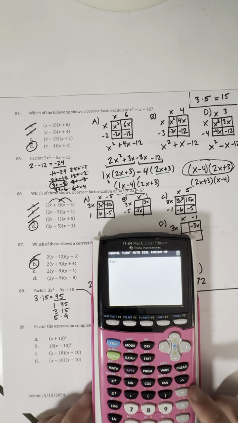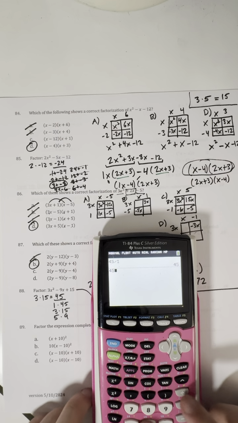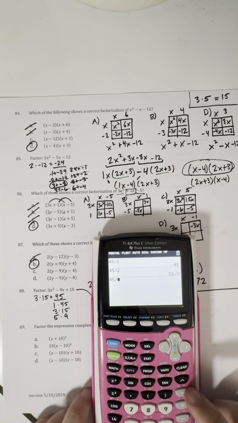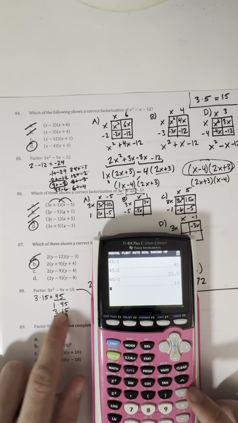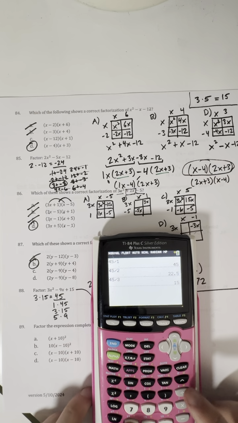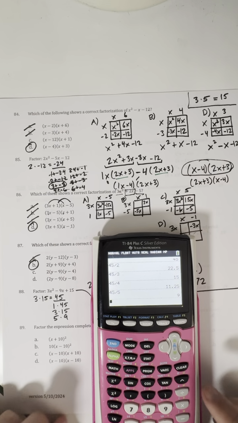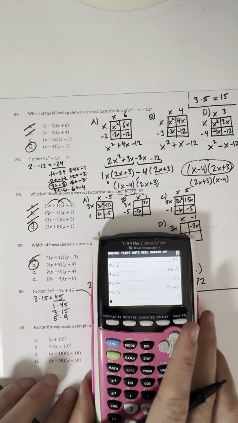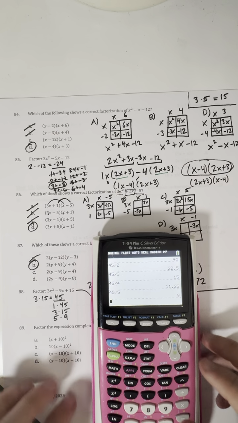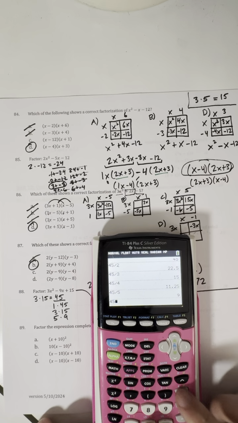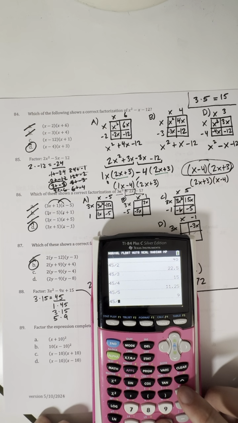So you can say 45 divided by 1, 45 divided by 2, no good, 45 divided by 3 is 15, 45 divided by 4, 45 divided by 5 is 9, so it can kind of help you make the list. And then 6 doesn't work, 7 doesn't work, 8 doesn't work, but 9 does.